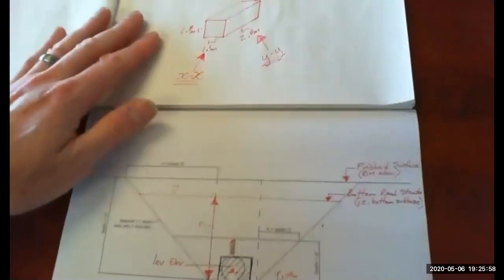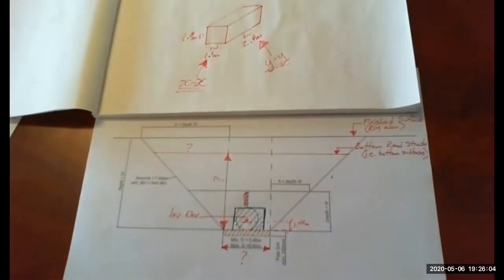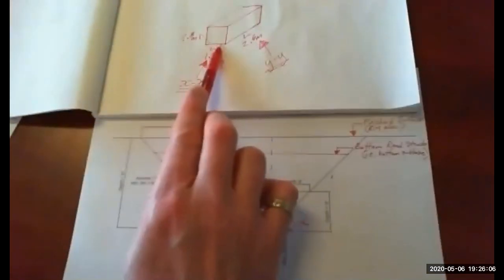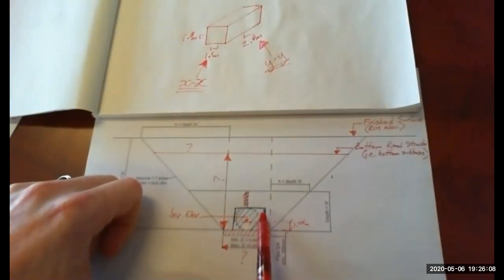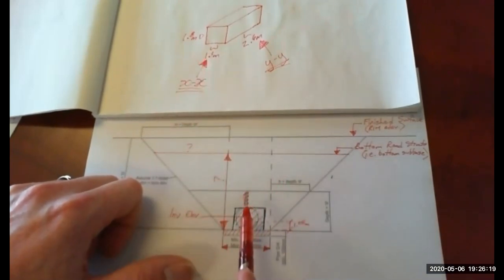Maybe we can show this here also. Yeah, that works. So in our X direction, the width of the concrete is 1.1. So that width is 1.1. But we want some working room. So I said I was going to add 150 to each side. So 1.1 plus 0.15 plus 0.15 is 1.4.